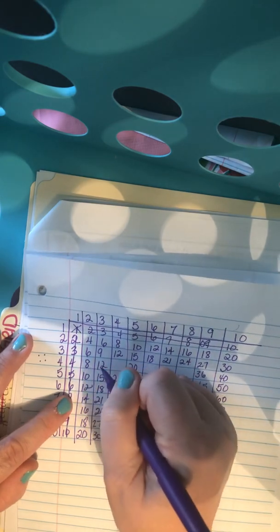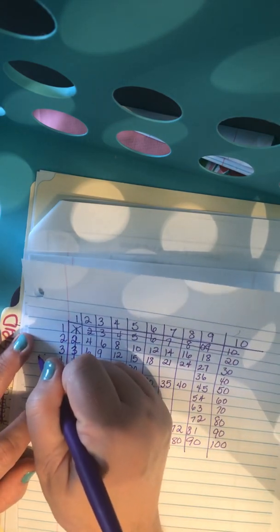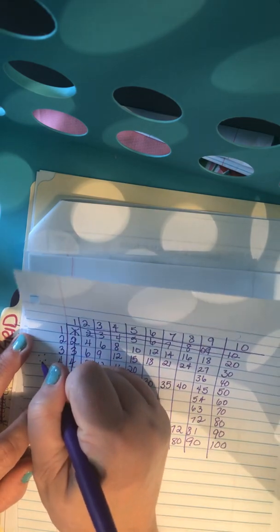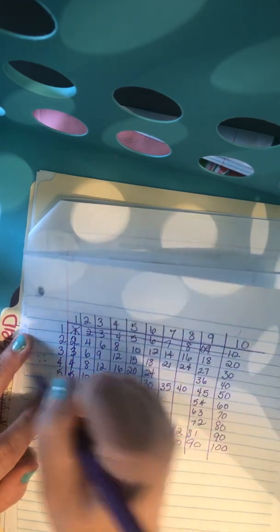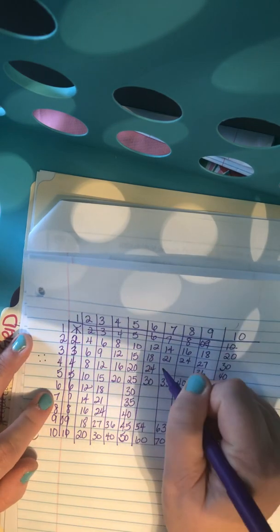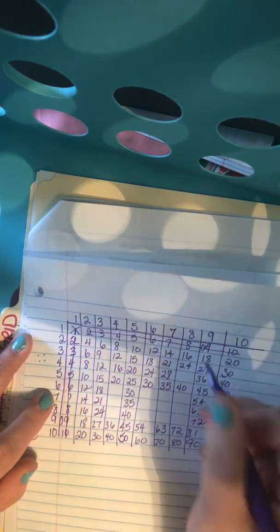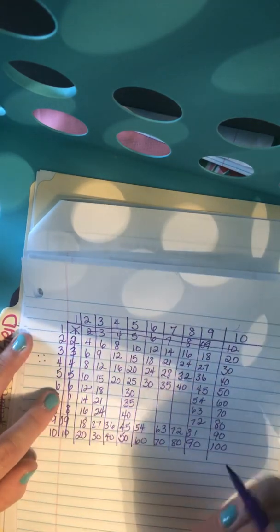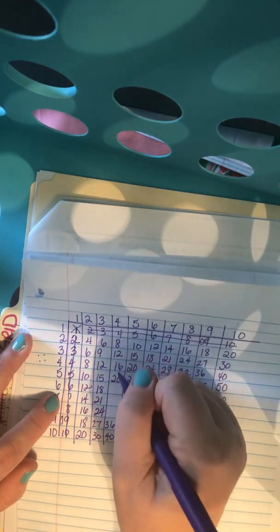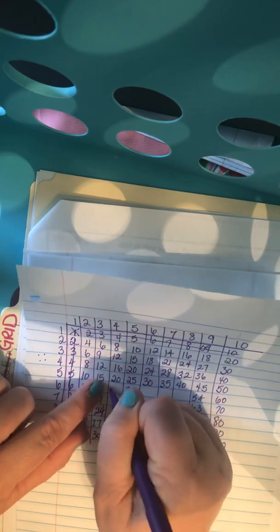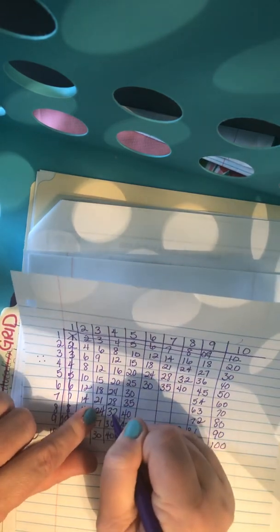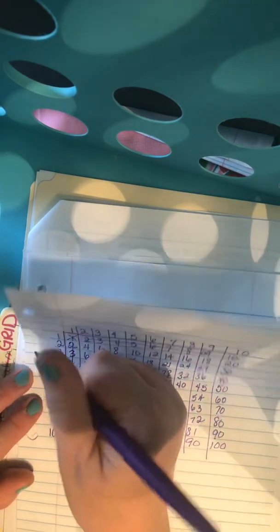8, 12, 16, 20 is already there. 21, 22, 23, 24, 25, 26, 27, 28. And remember, if you already know how to do this or you're already doing this, you can just fast forward this part. Okay, 16, 20, now I just copy. 24, 28, 32. Okay, so the 6s, I'm going to add 2 more dots over here.